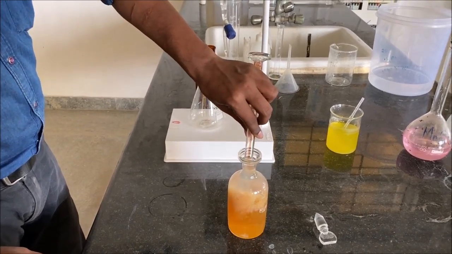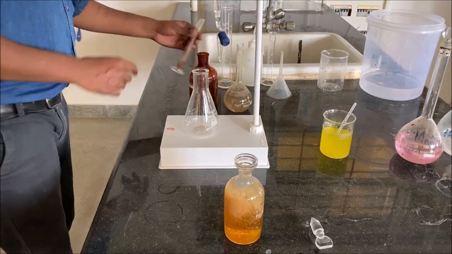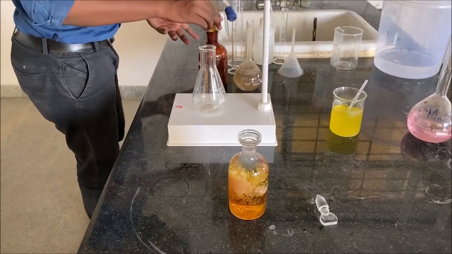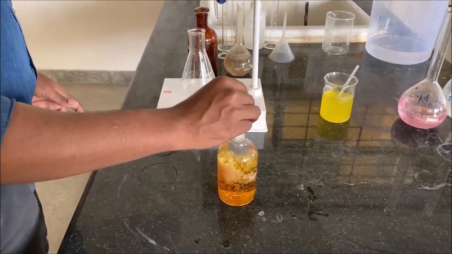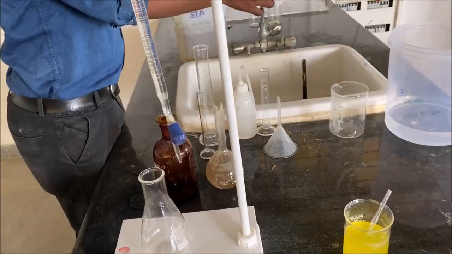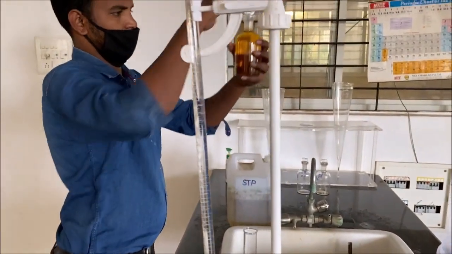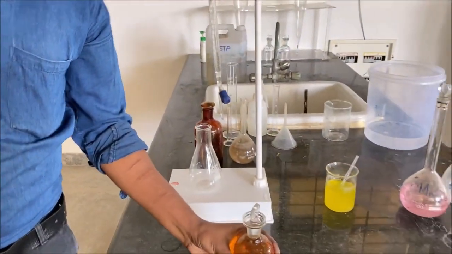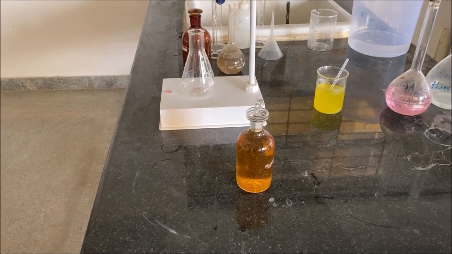As soon as we add the concentrated sulfuric acid, the whole solution turns yellow. The lid of the BOD bottle is closed and shaken well to make sure the solution doesn't contain any air bubbles. So then our solution is ready for titration.